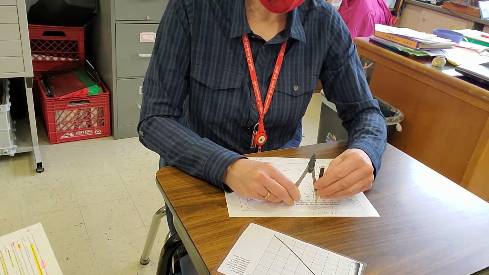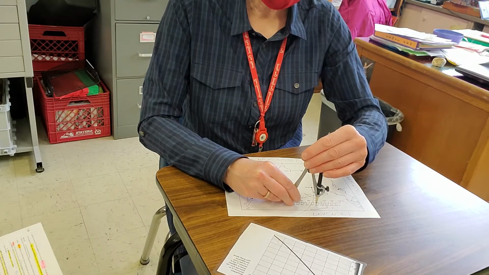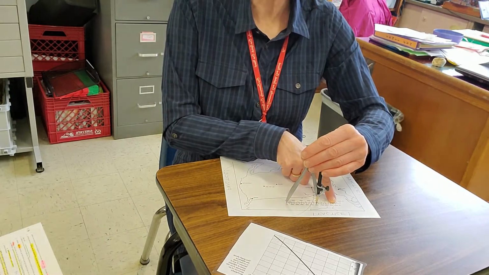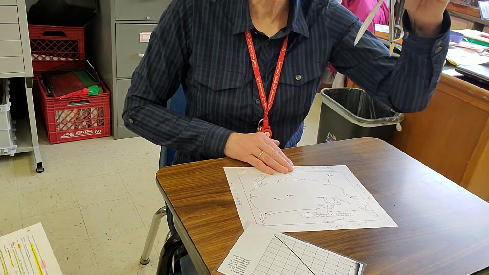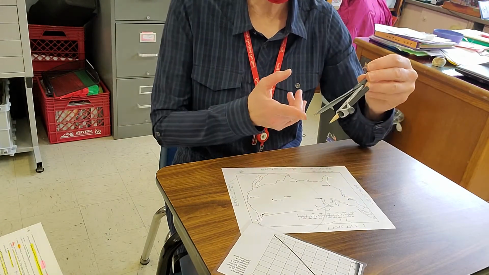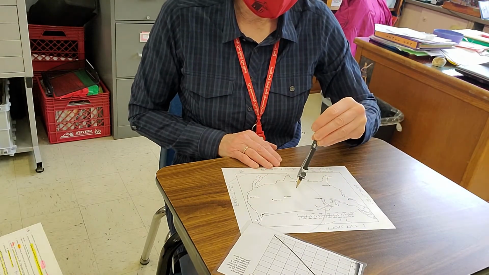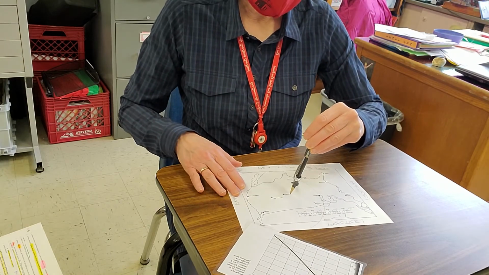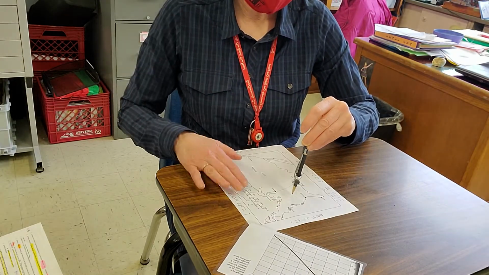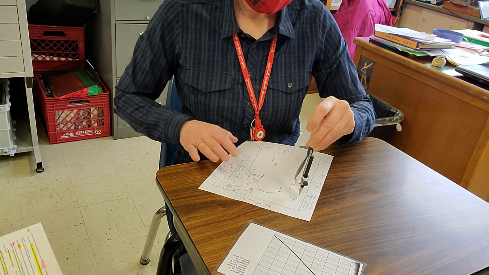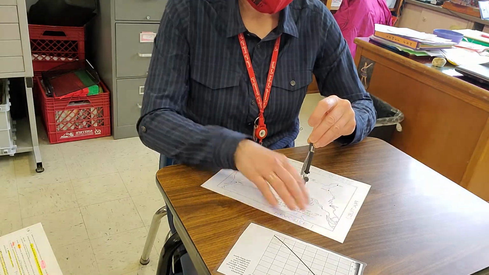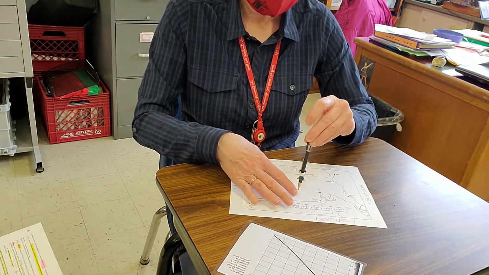These are a little bit old. Okay, once it's 1,200 on the kilometer scale, not the mile scale, I pick it up and I put the point on the city. Remember, the city was Houston. I put the point on the city of Houston right here, and I draw my circle. Goes off the paper, not a problem.